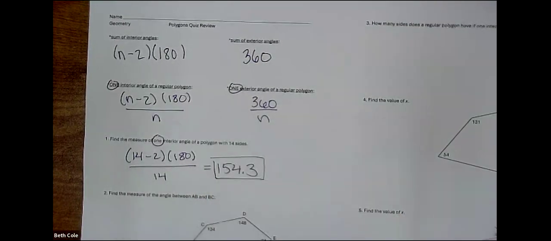So you just read it. It says interior, and it says we just want one. So this is the formula that I wanted, and I just plugged in 14 for 14 sides. That's all there is to that.